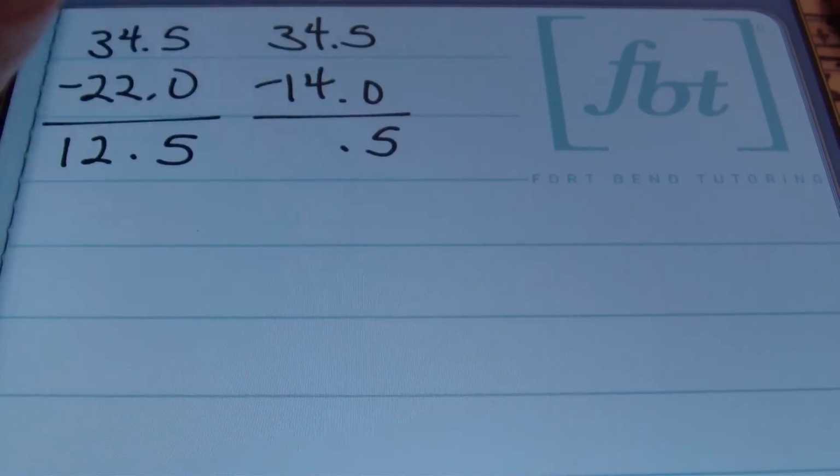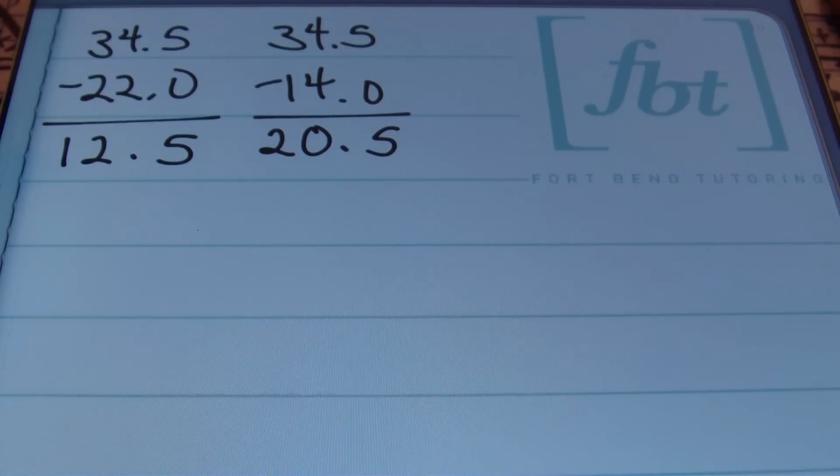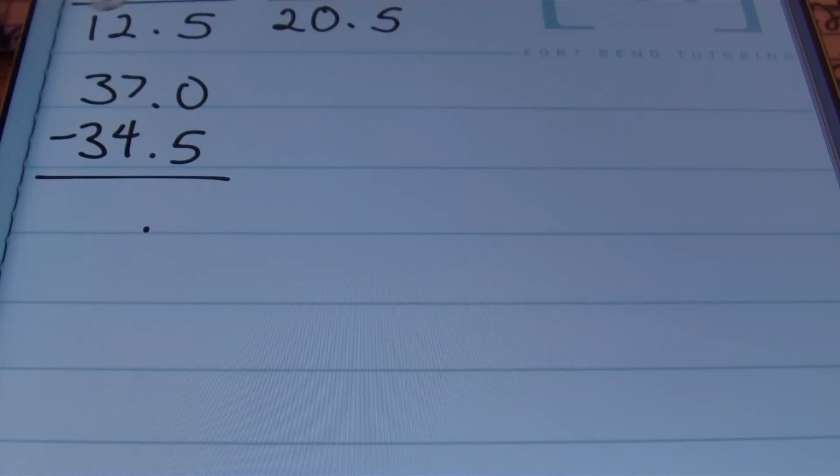This gives us 5 here, 0, and then a 2, so that difference is 20 and 5/10. Next, we'll be finding the difference of 37 and 34 and 5/10. Remember to line up those decimals. I'll need to borrow from the 7. It becomes a 6. The 0 becomes a 10, and 10 minus 5 gives us 5. 6 minus 4 gives us 2, so that difference or deviation is 2 and 5/10.